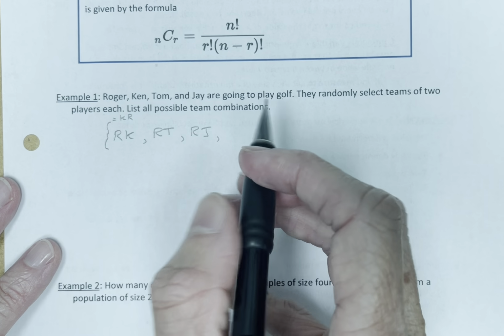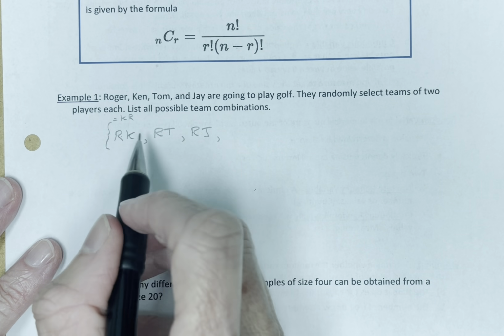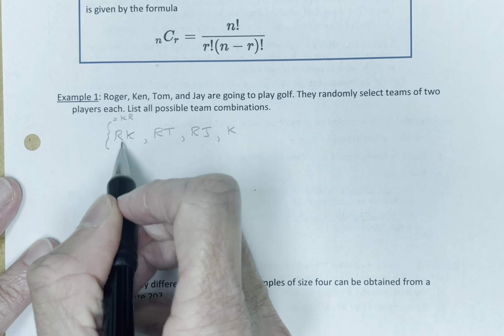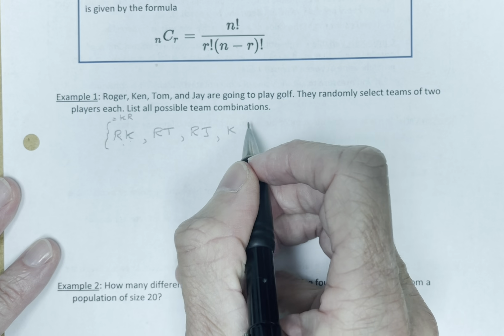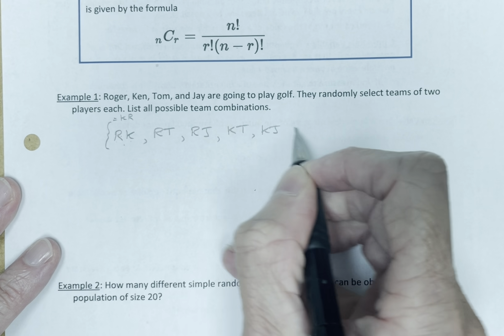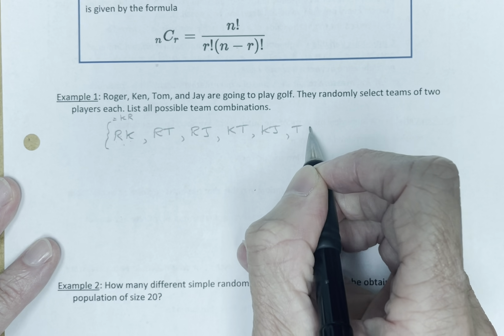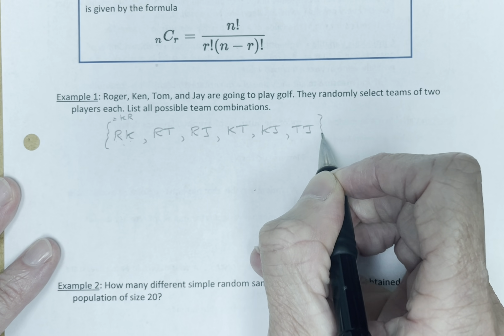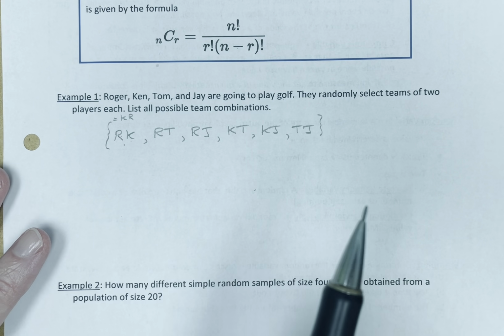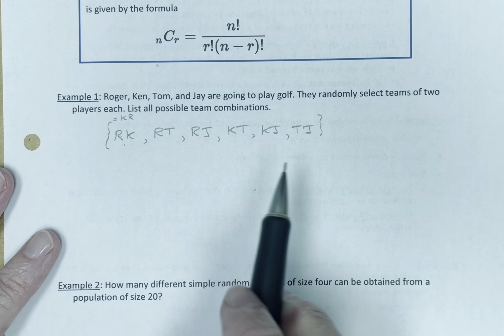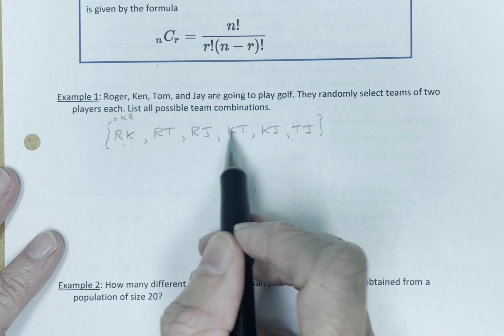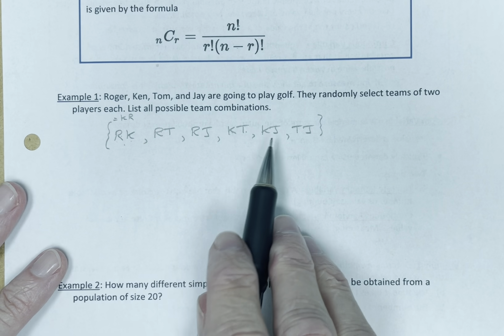They're on a team together, whether they're listed Roger, Ken, or Ken, Roger. Continuing, Roger's been used 3 times. Ken now, again, I'm not going to list Ken, Roger, because he's already here. But Ken can be listed with Tom, or Ken can be listed with Jay. And finally, Tom and Jay could be a team. So we know the answer is 6. Again, stressing that the team of Ken, Tom is the same as the team of Tom, Ken. Same. So the order doesn't matter.